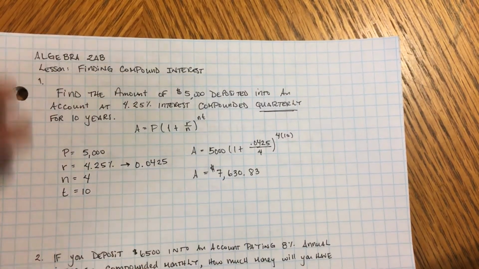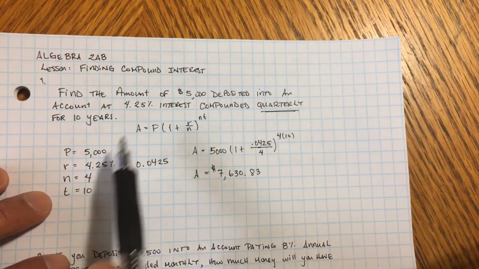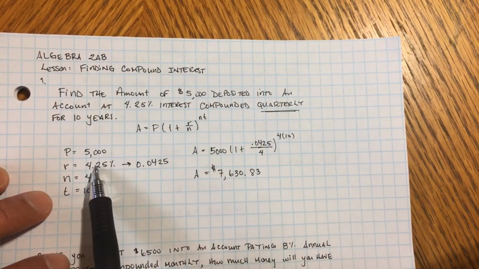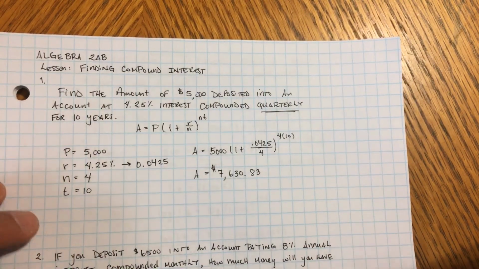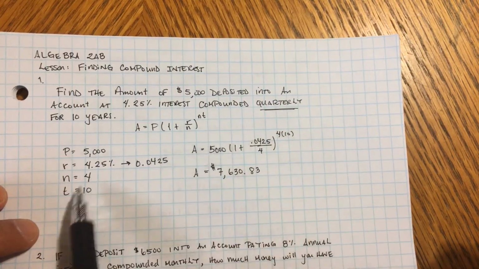It says find the amount of $5,000 deposited. So $5,000 is what we start with. Your rate is 4.25, they give it to us, and quarterly. How many quarters in a dollar? Well, there's 4, so you're going to use N equals 4, and then 10 years.